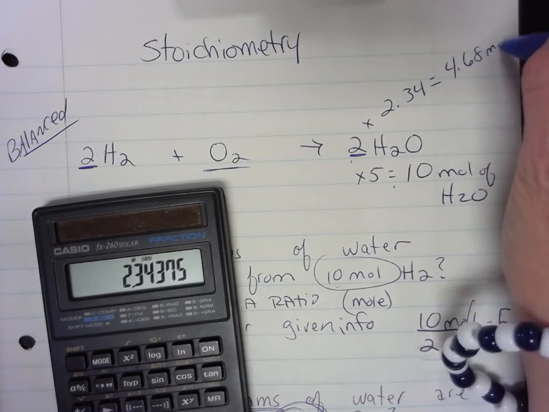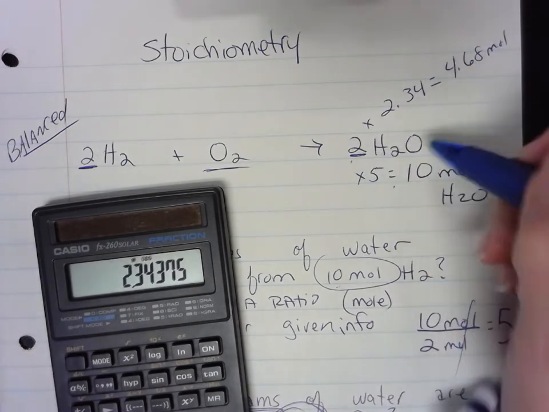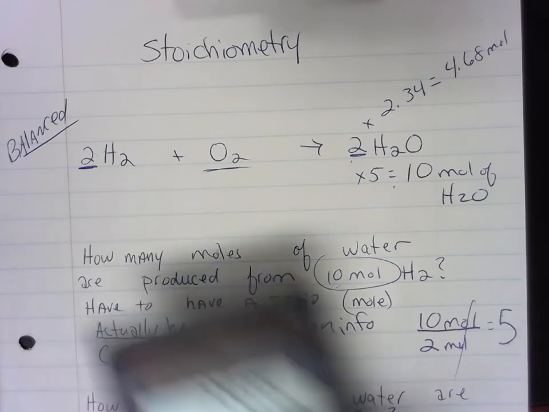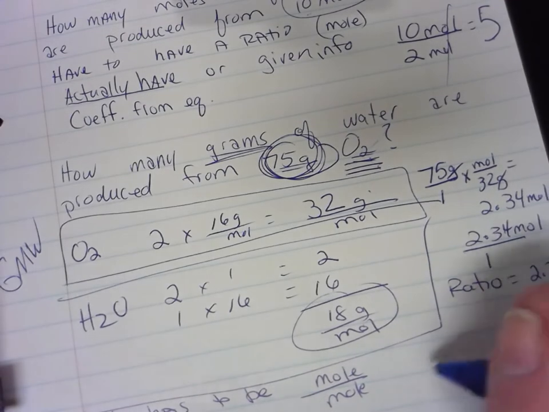Okay, if I don't mess anything up, I should make 4.68 moles of water.